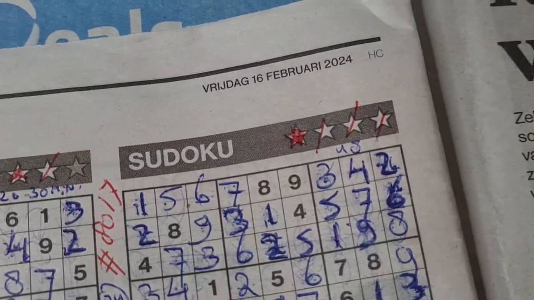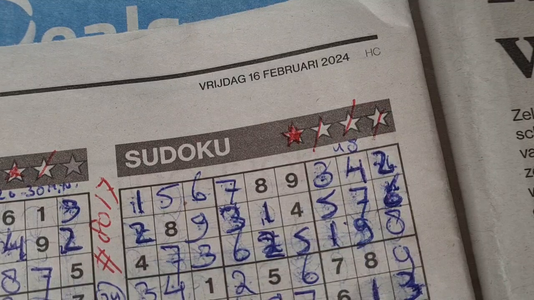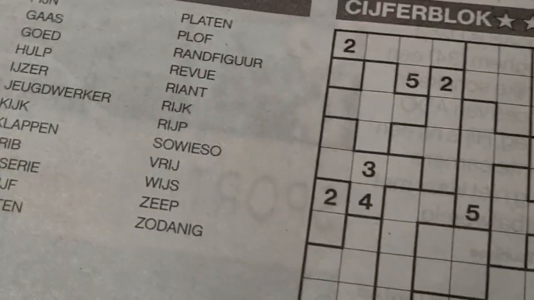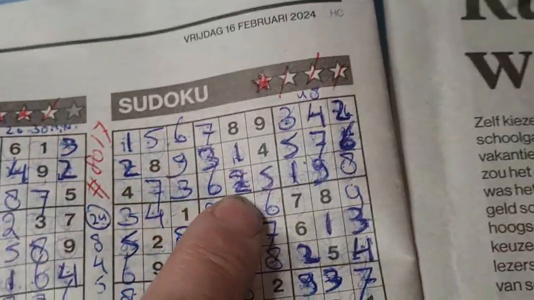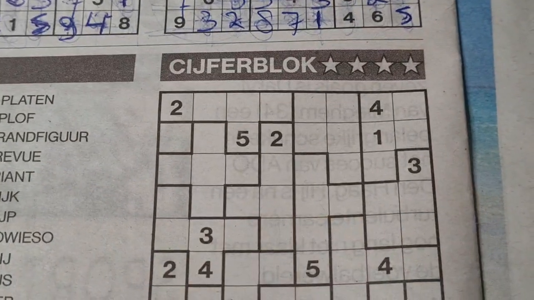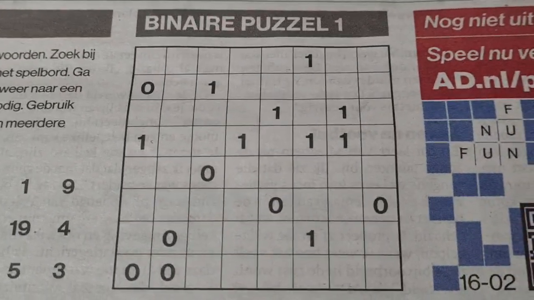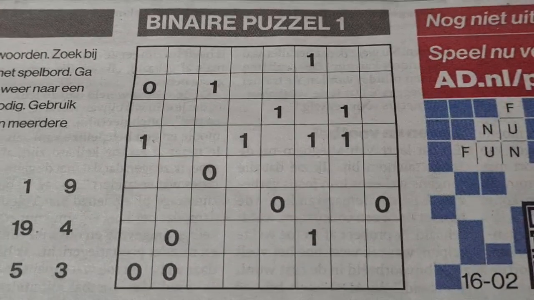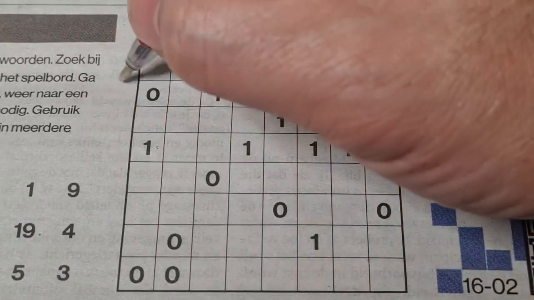Additional of Friday, almost weekend. Friday, February the 16th, 2024, and I've already solved two puzzles, the 3 stars and the 4-star Sudoku. Two puzzles remain. The jigsaw Sudoku with 4 stars. In this one, you are interested. It's the binary because it's binary time. And this one will be number 8018.